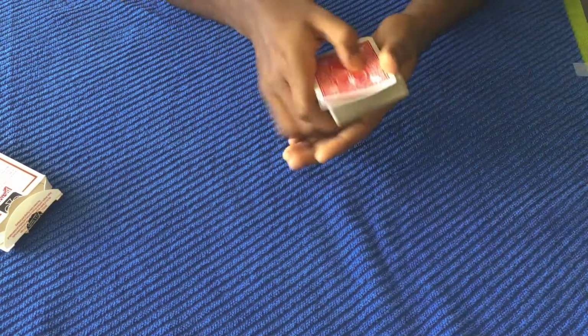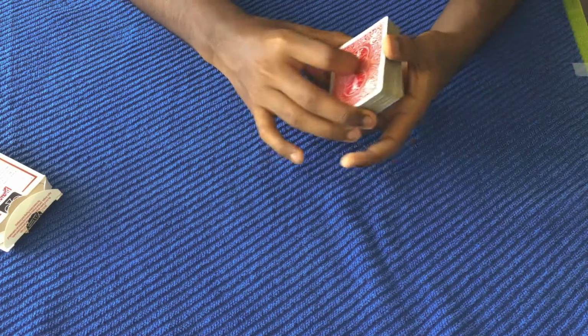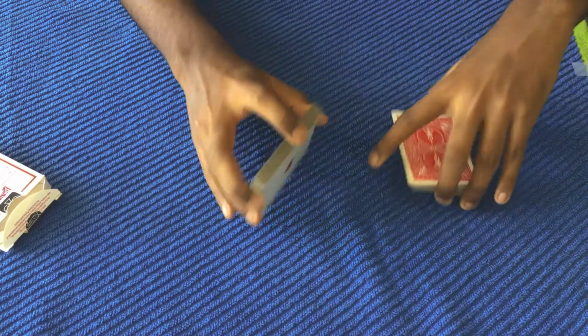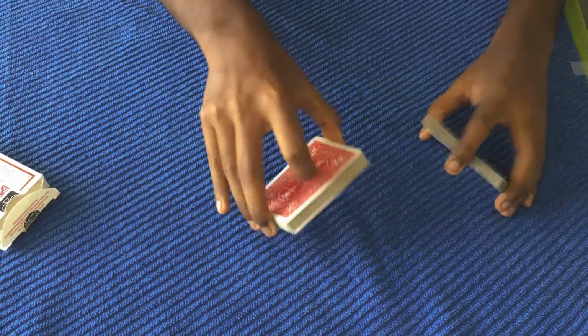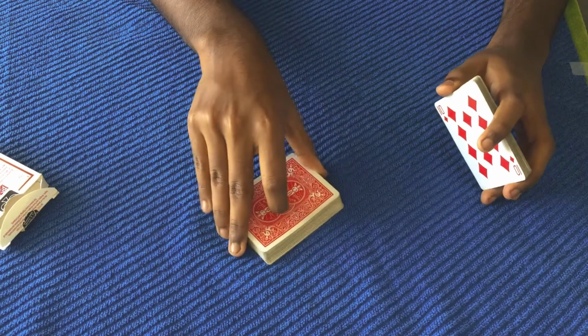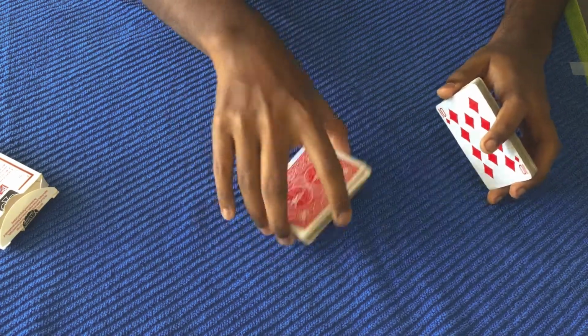Great, now that we've controlled the Jack of Spades to the top, you could add in a bit of your own words here. You could say, okay, was that not enough of a shuffle? And then you go ahead and riffle shuffle. When you riffle shuffle, it's pretty easy to retain the top card at the top.